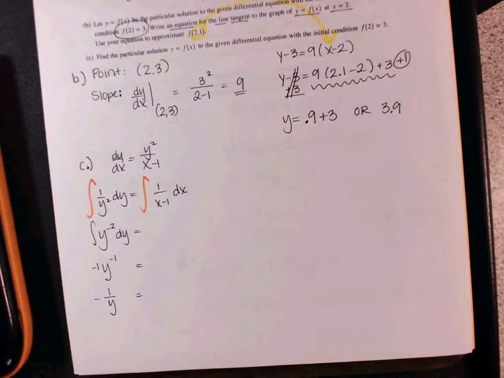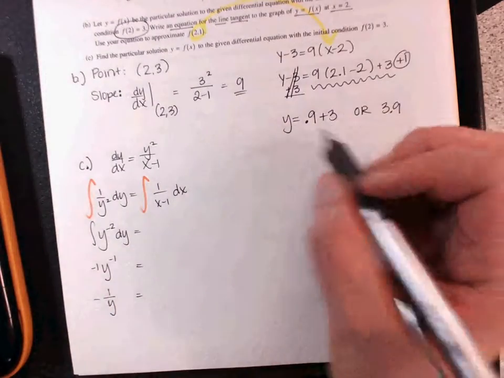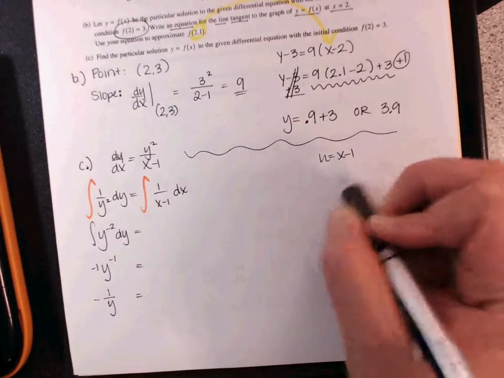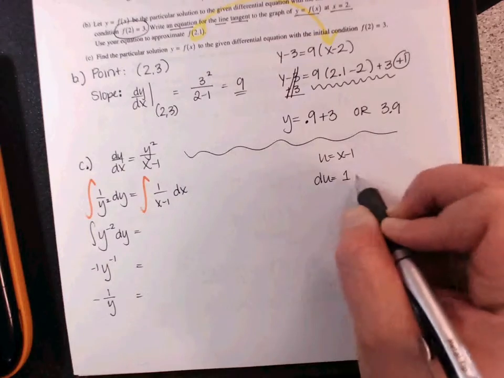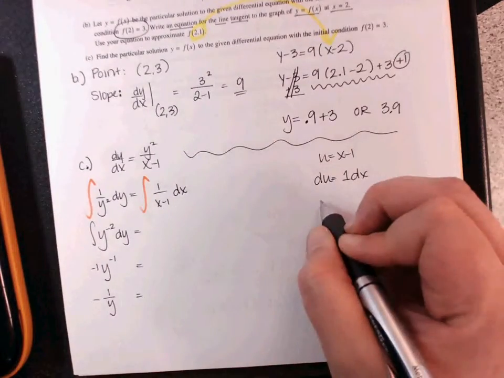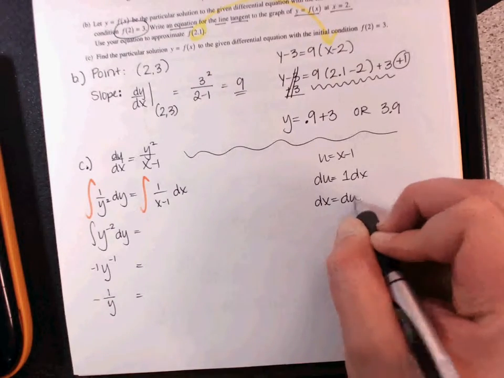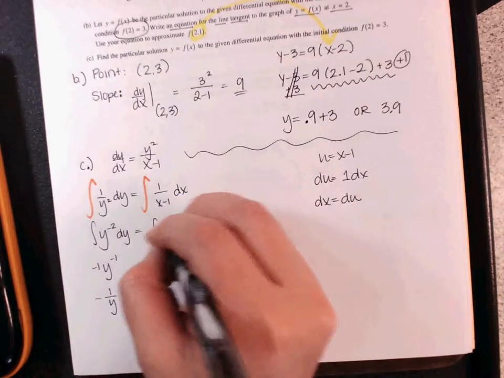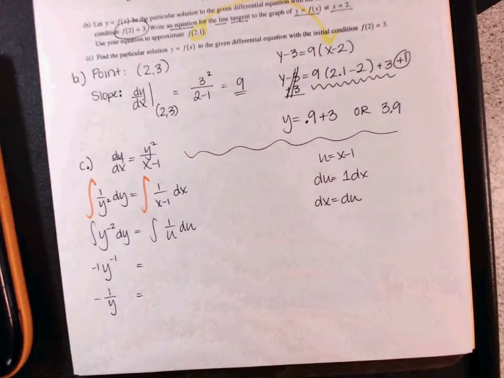Okay, other side, what would I pick as my u? x minus 1. Good. U is x minus 1. That means that du is 1 dx. And anytime that du is 1 dx, that means that dx and du are the same. So when you switch letters, you don't have to make any weird changes. You won't have any extra numbers sticking out or anything. So it'll be 1 over u du.